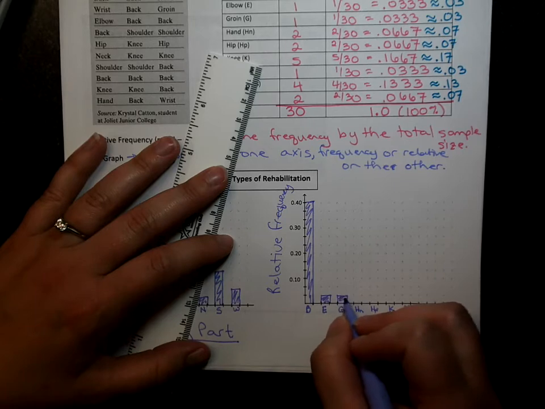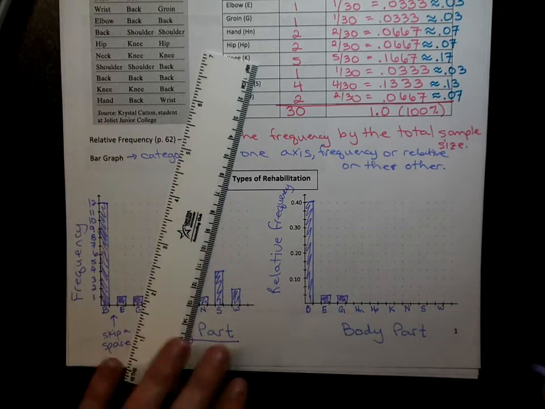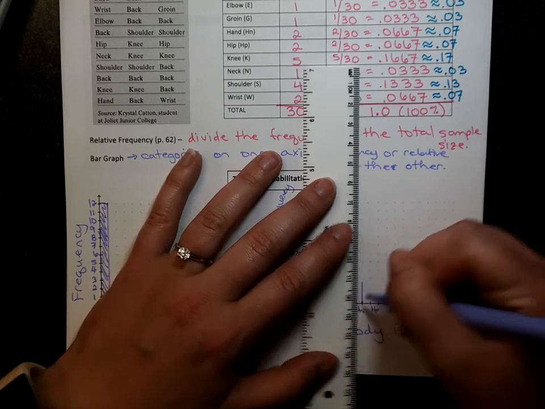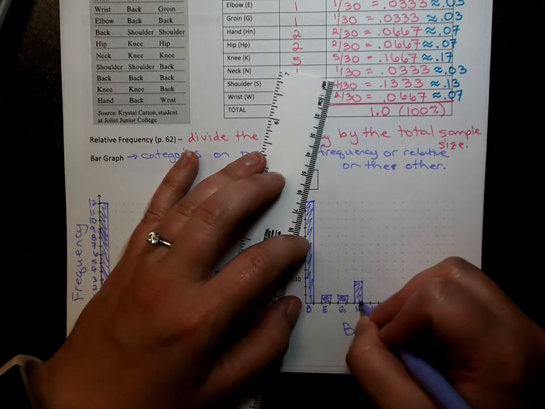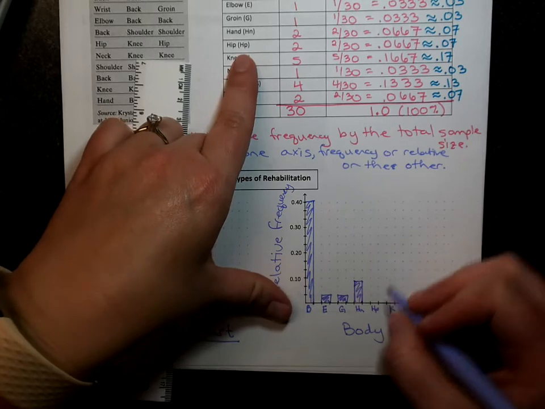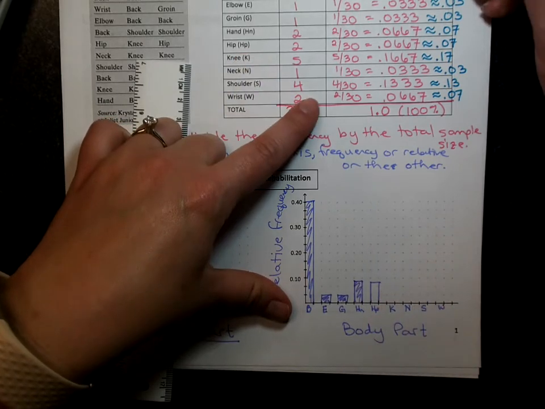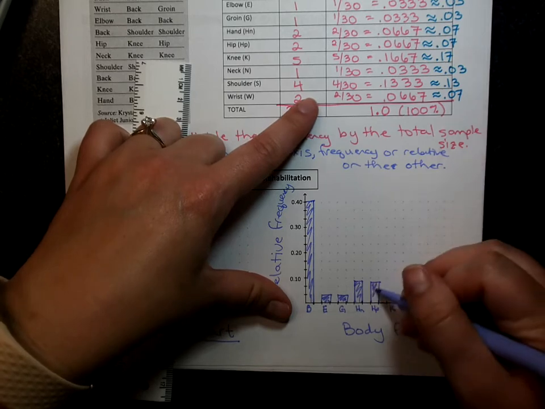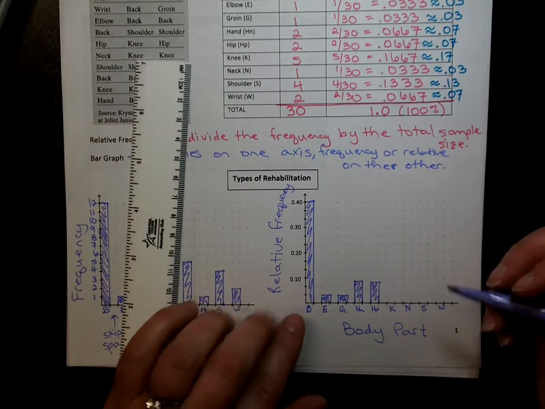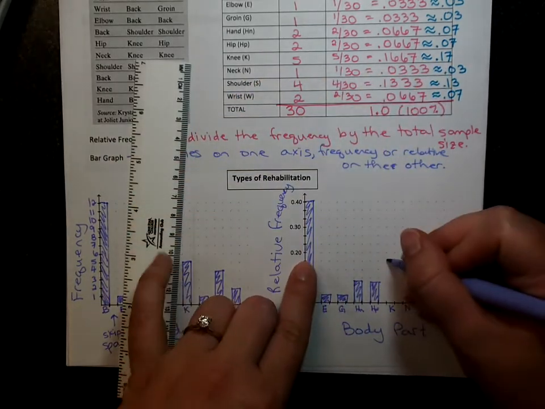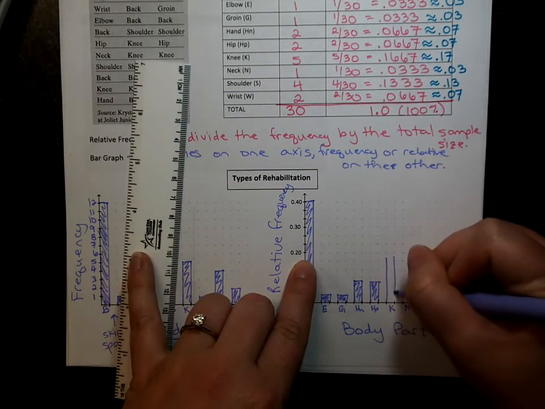So relative frequency by hand is not always the most precise, but it at least gives you a comparison between the different categories. Hip was also 0.07. So now I'm looking at these blue numbers here to determine the height of my bars. So knee is 0.17, which is just below 0.20.